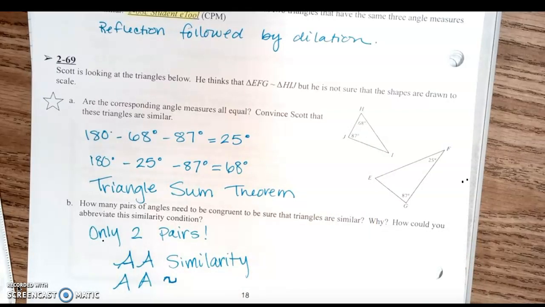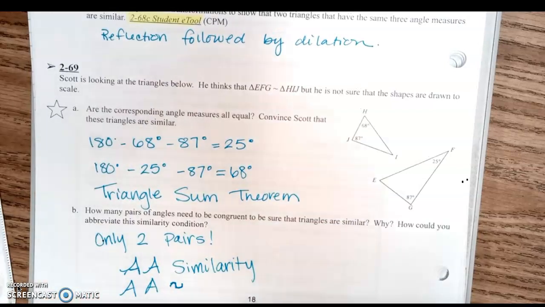No, because if we just do it with the first one, we know that it's 25. That's going to match up with that one over there. So we don't need to do it twice like we did here. We just need to do it with one because we'll know that the third angles match up.